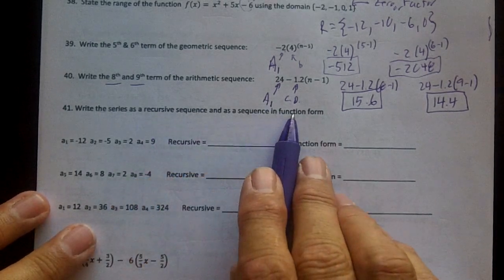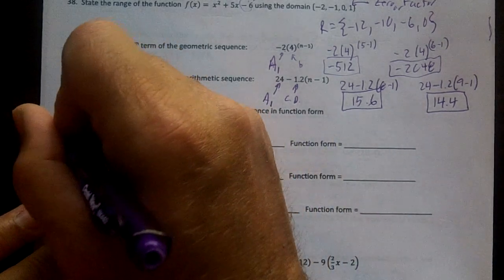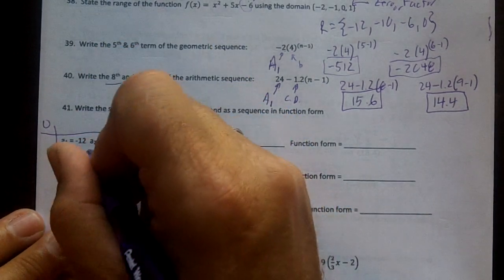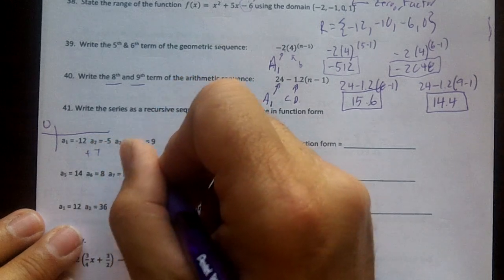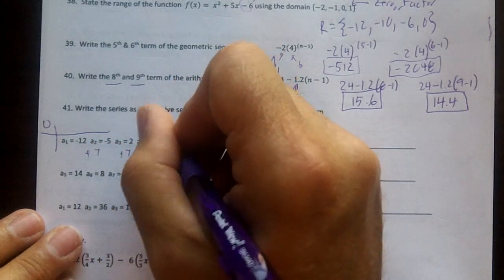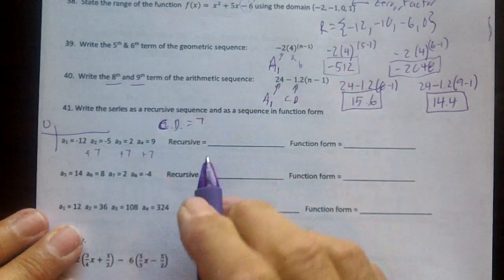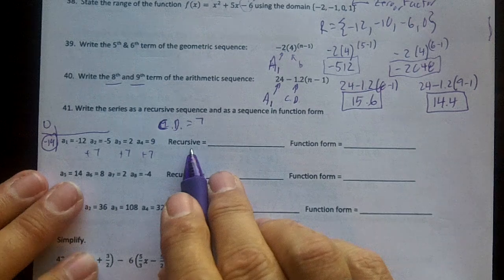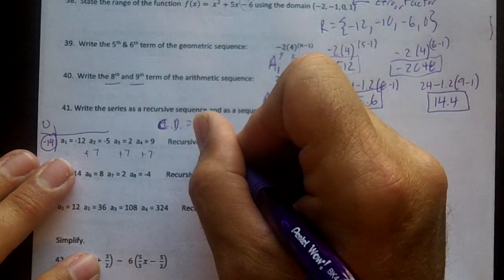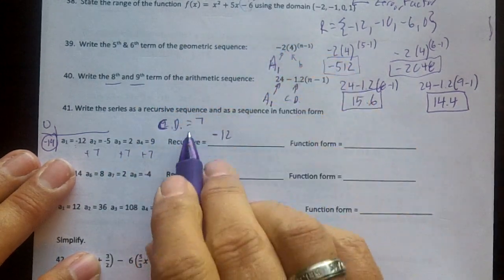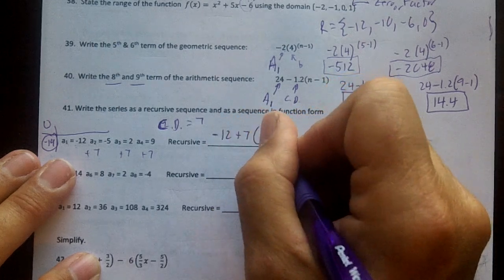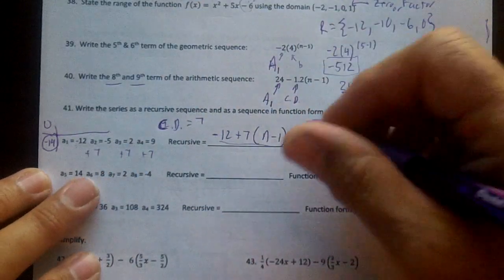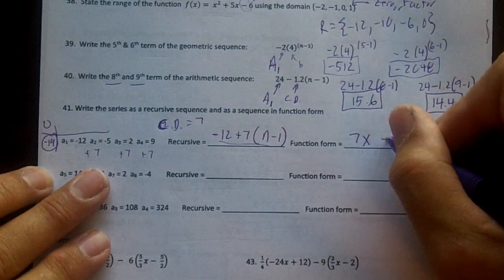Write the series as recursive and as a function. Okay, so I need to do this and get my zero term. Right here, I am what? Adding 7, right? So my m, or my common, let's put common difference. My common difference is 7. My zero term would be -19, wouldn't it? Okay, so my function form is going to use the a sub 1, which is -12 plus 7 parentheses n minus 1, piece of cake. My function form is going to be the zero term and then 7x minus 19.